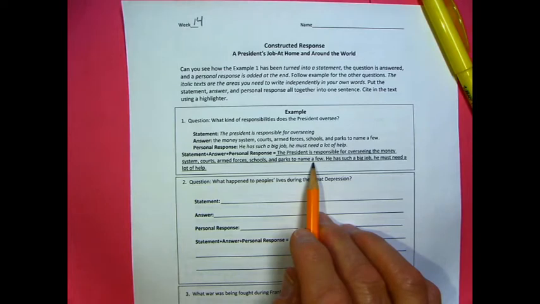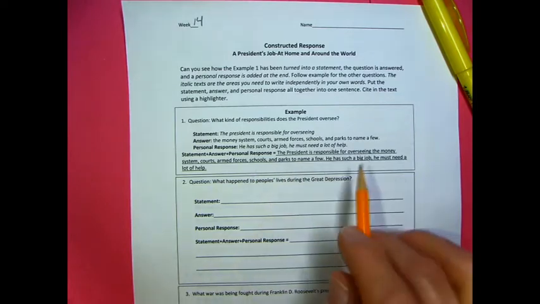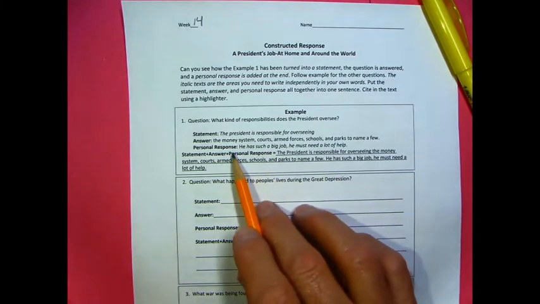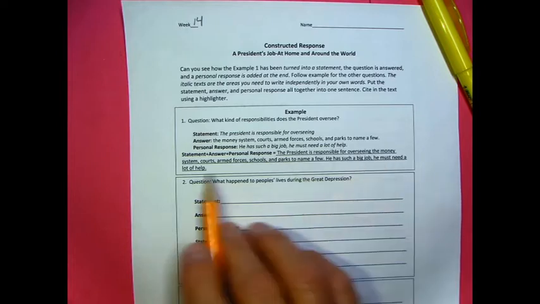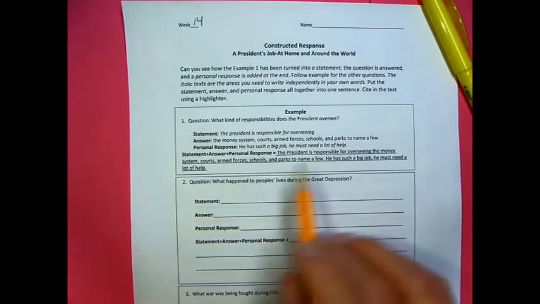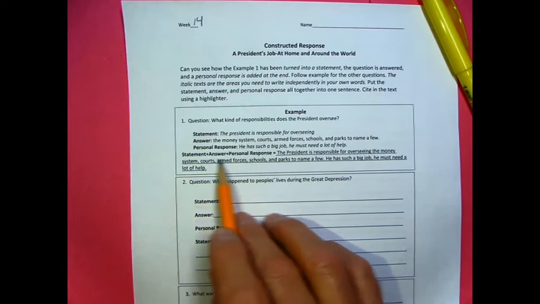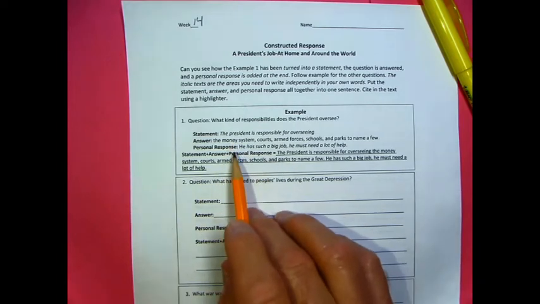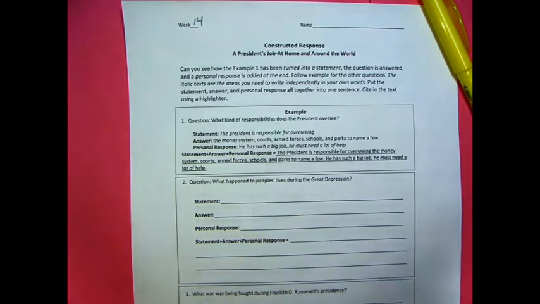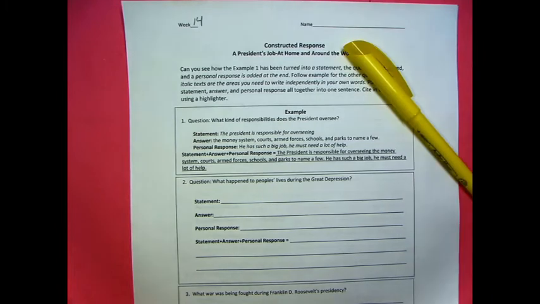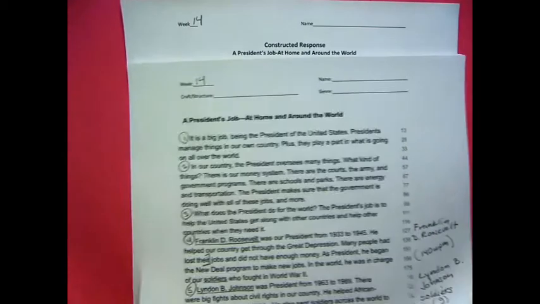Okay, because there were more in the text, and we'll get to that where the answer is. And then I added my personal response. He has such a big job, he must need a lot of help. So this is really my complete answer down here. And these are the three sections that we divided up, and you can do separately, but you have to combine them at the end. So let's take our highlighter and look at our passage this week and find out where that answer is in the passage.